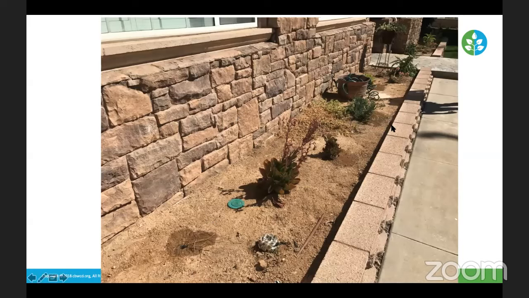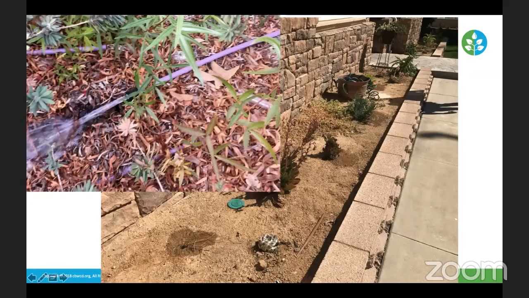Here's a picture of drip tubing. This is subsurface. It's exposed here, but this is under DG. Here's a broken fitting. You can see that even though it is drip and it is low flow, it can flow quite a bit of water when broken.